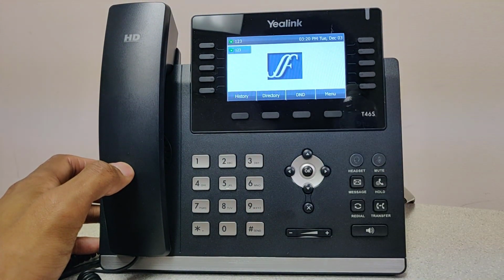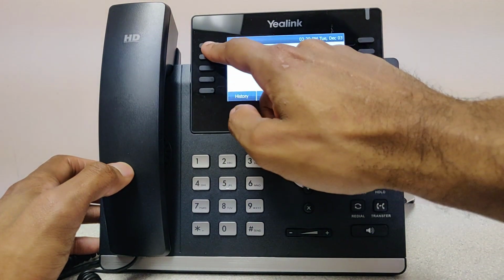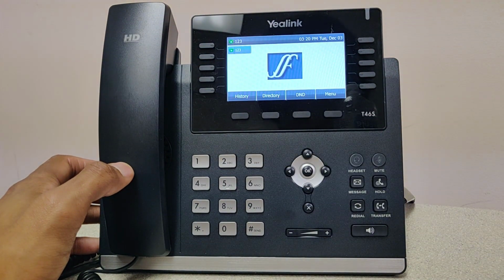In the middle, we have our 3.5-inch screen, which is not touchscreen. The first programmable key that you see shows your extension. So my extension is 123. Below that, we have our numerical pad, which technically a phone wouldn't be a phone without one.